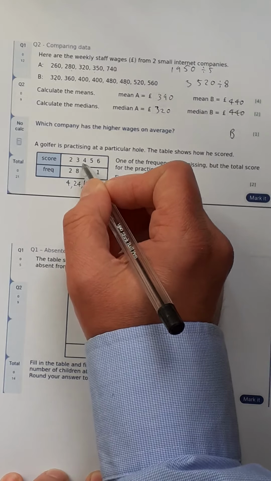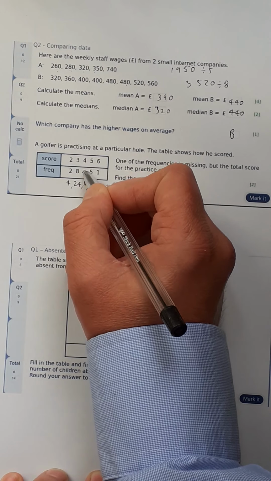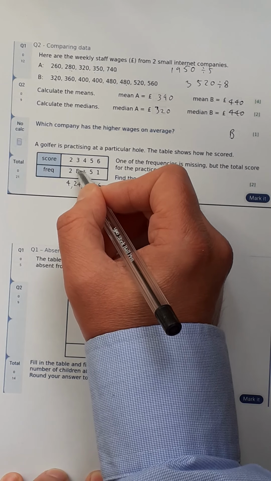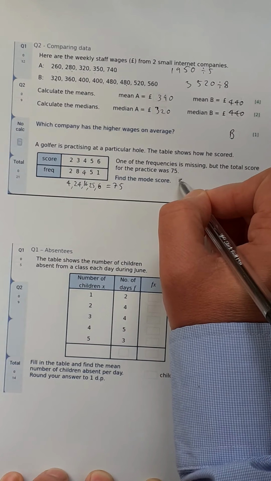And once I know that that's 16, I know that he must have scored 4 times. So the mode was a score of 3. It's the one with the highest frequency.